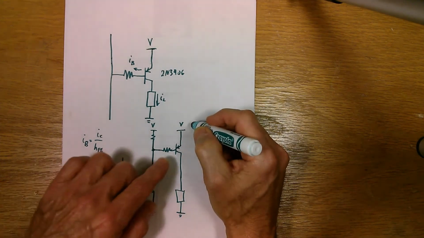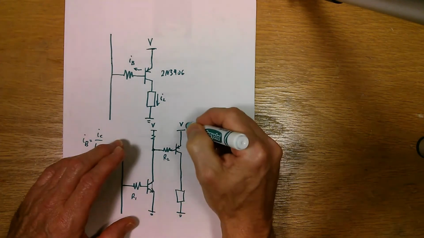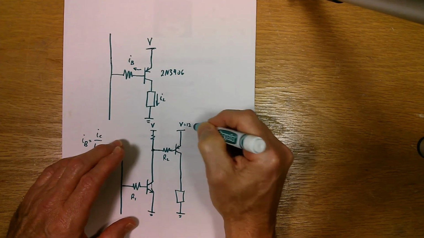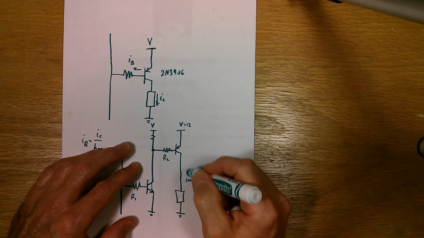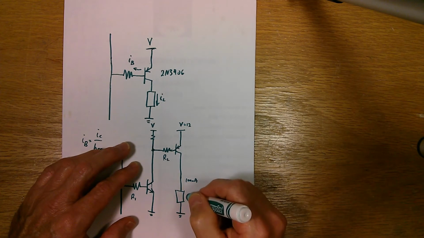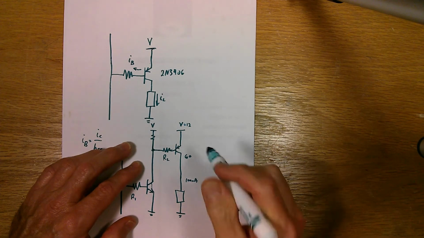So let's throw some values in here. This is R2, this will be R1. We'll make V equals 12 volts. So we want to figure out what R2 is here. This is 100 milliamps, and our HFE for the PNP is, we'll call it 60 in this case.